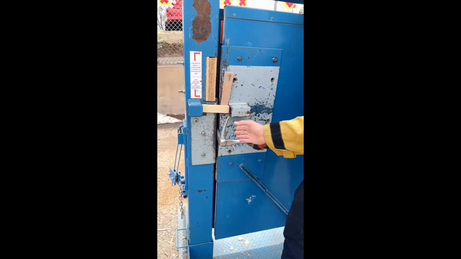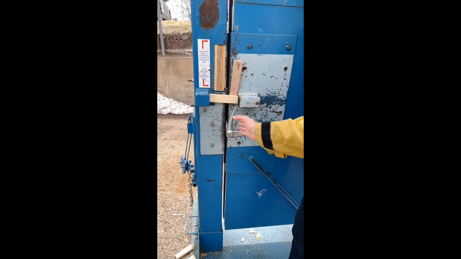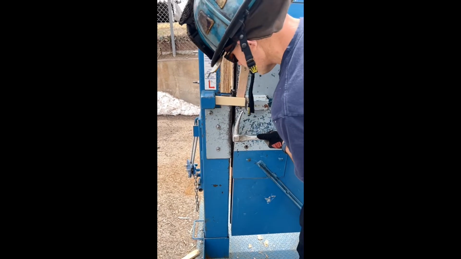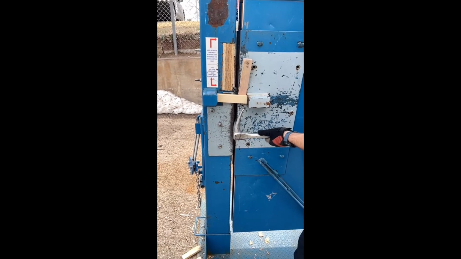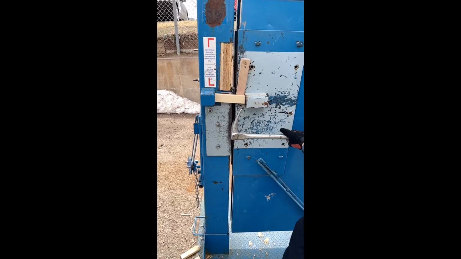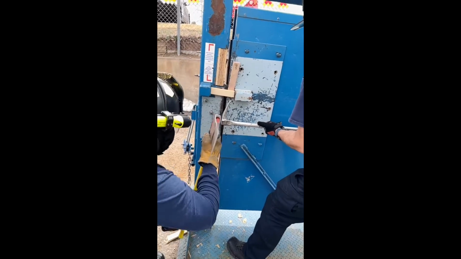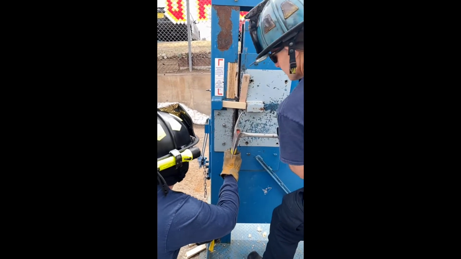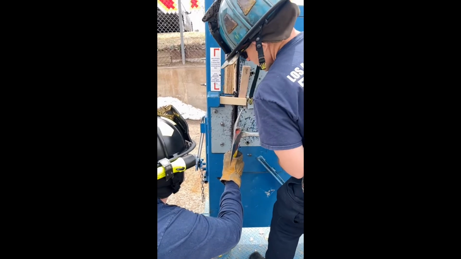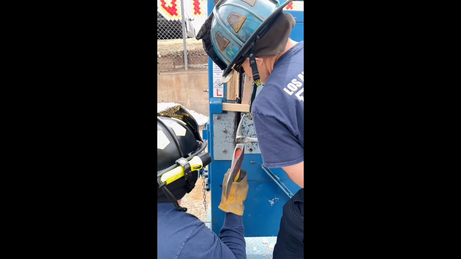So now at this point, Captain Caton has his tool. He's gapped that door. He's created a gap. Now he needs to set his tool. So he's going to call his striking firefighter in, driver engineer Fuselier, and he's going to call for strikes or drives. Strike. Strike. Strike.